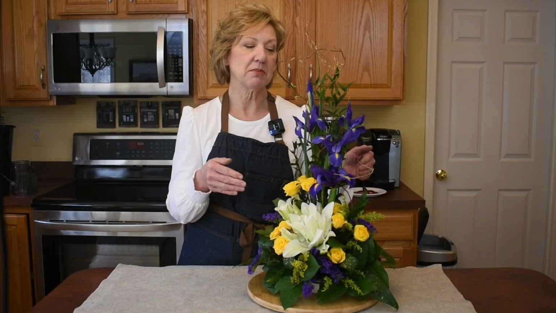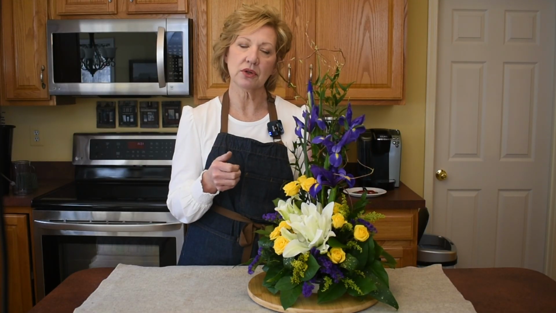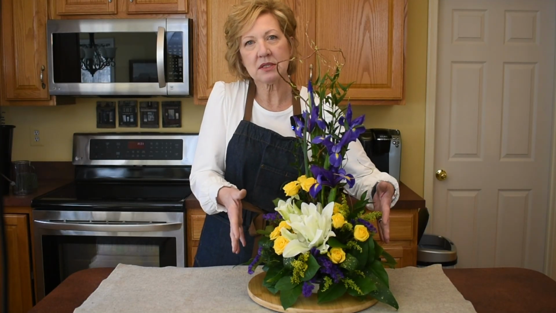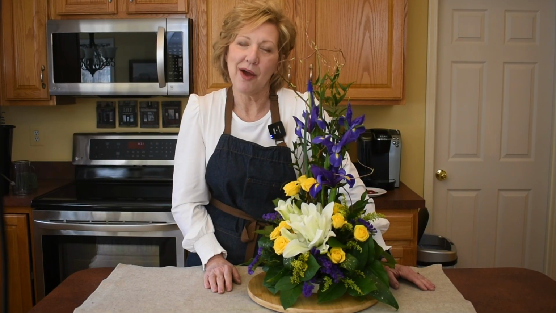So you've just made your first line arrangement. Where might you use this? This would be perfect for a church altar or even an entryway, someplace that you don't want it to take up a whole lot of space, but you want that drama. So next week, it's going to be a horizontal line design. I hope I get to see you then.